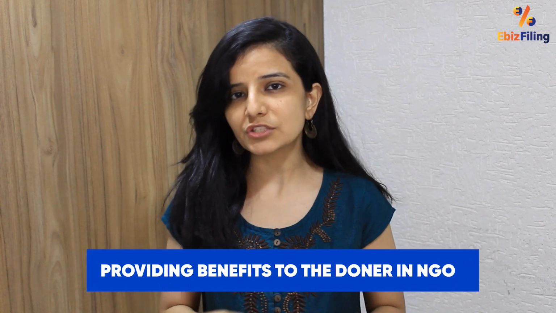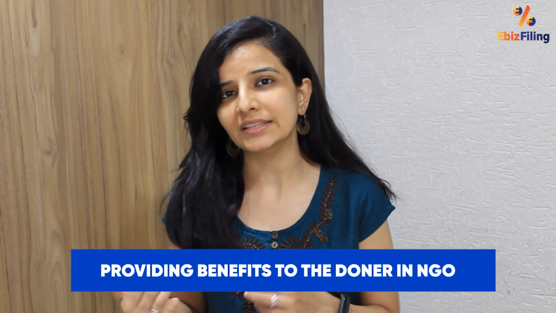And Section 80G is providing benefits to the donor of the donations in this NGO. So if the NGO is registered under Section 80G of the Income Tax Act, the donor will get financial benefits as far as his income is concerned for providing such donations.